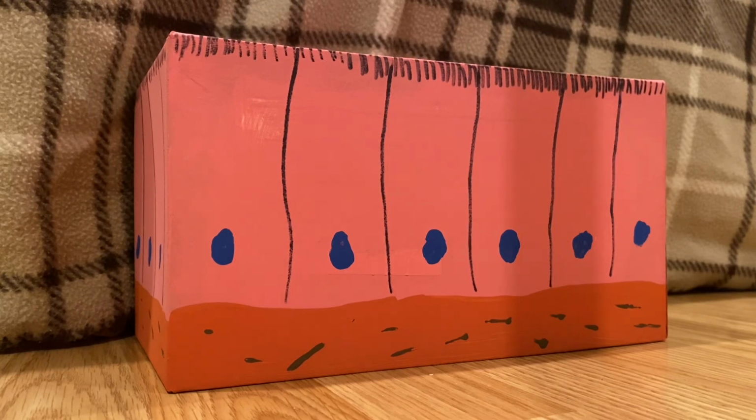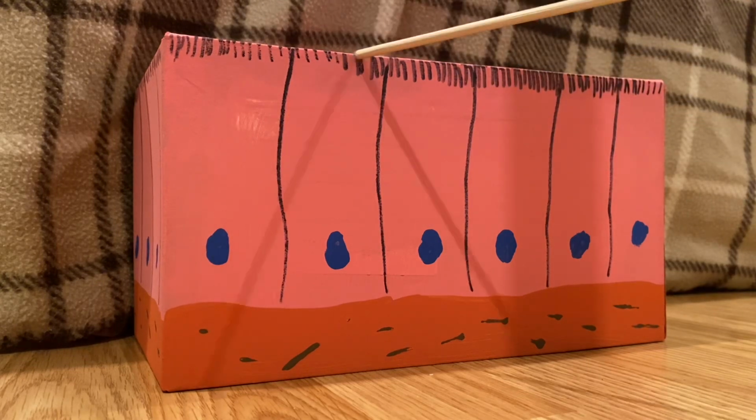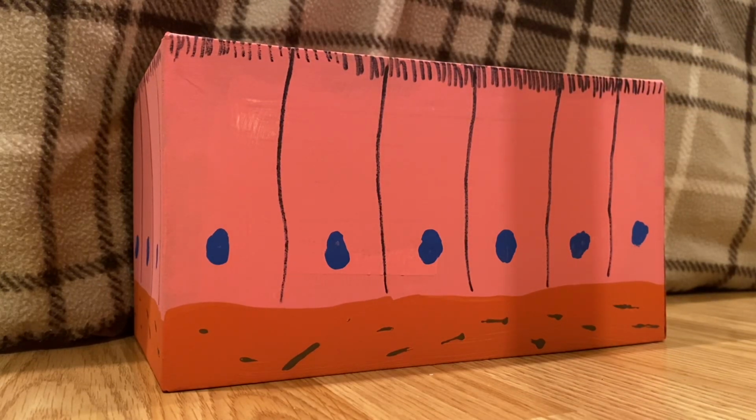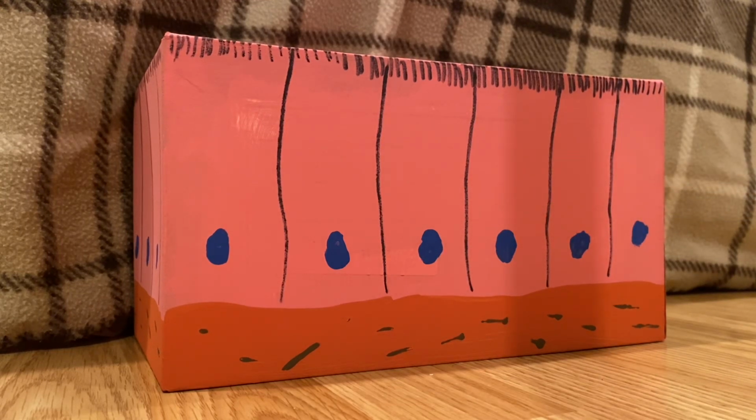Here at the bottom, we see the basement membrane that anchors the cells, with one layer of columnar epithelium above and cilia on the cell surface. So this surface might be facing the inside of the respiratory tract, for example. Each epithelial cell contains a nucleus, which you can see here, and the cilia function in the movement of mucus.